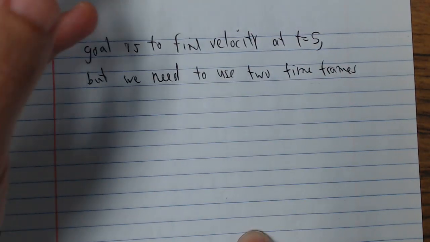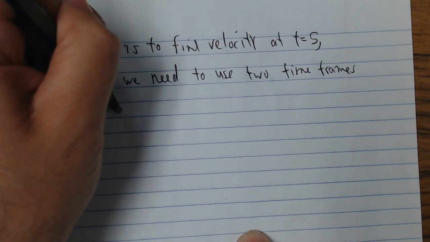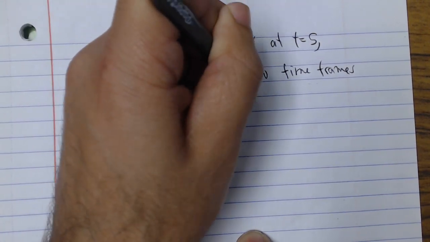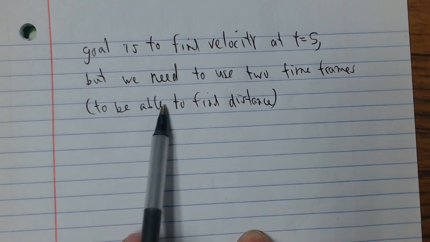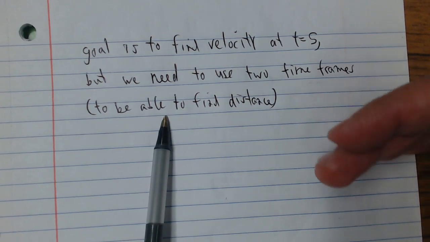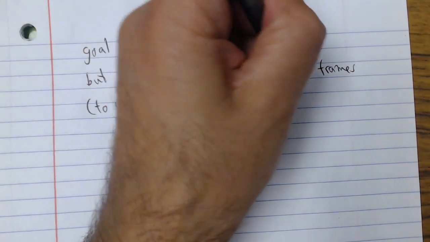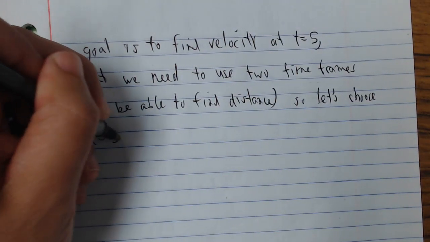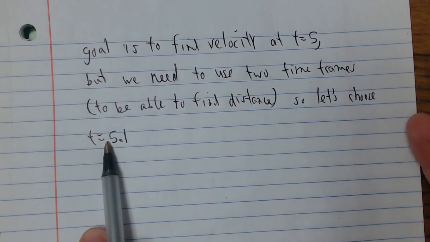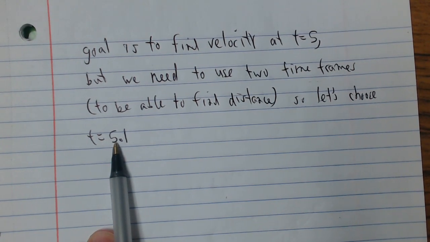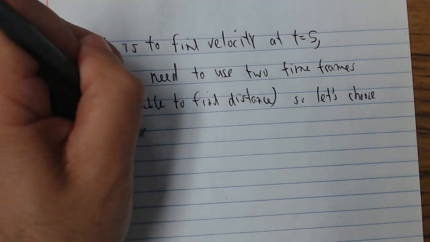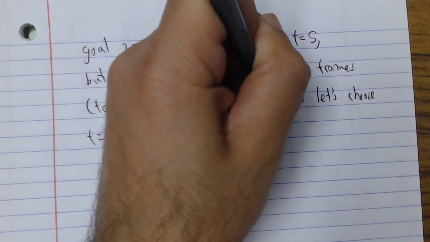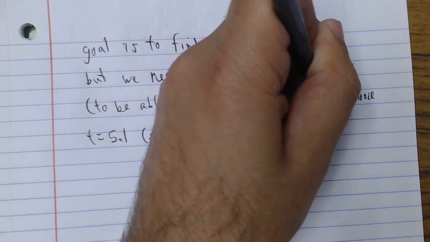Basically, the reason why we want to use two time frames is to be able to find the distance, right? Because we have the formula for the position, so I could say this position minus the starting position, which would give me the distance I've traveled. Okay, so here's what we're going to do. Let's choose t equals 5.1. Now, why did I choose t equals 5.1? Remember, we talked about it. We want the times that I choose to be as close as they can to 5. So we could say, in parentheses, since it is fairly close to t equals 5.